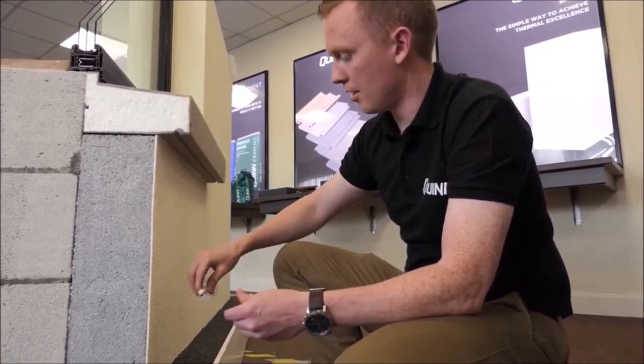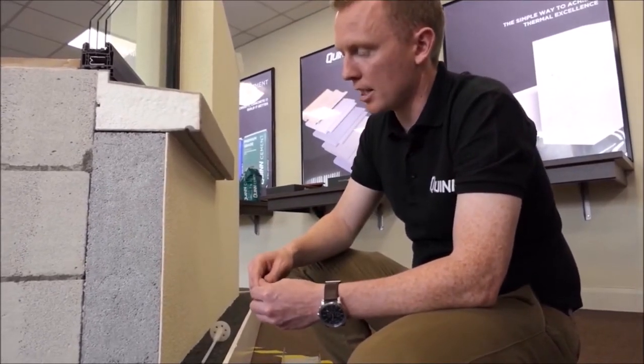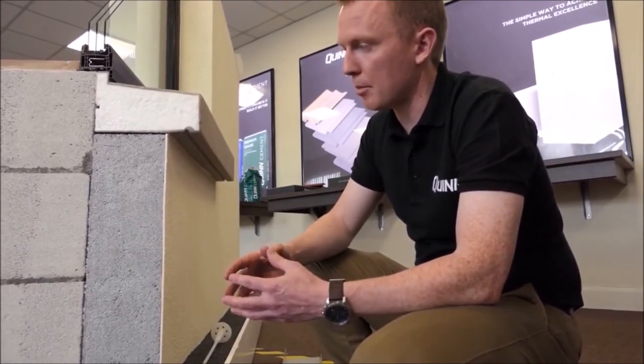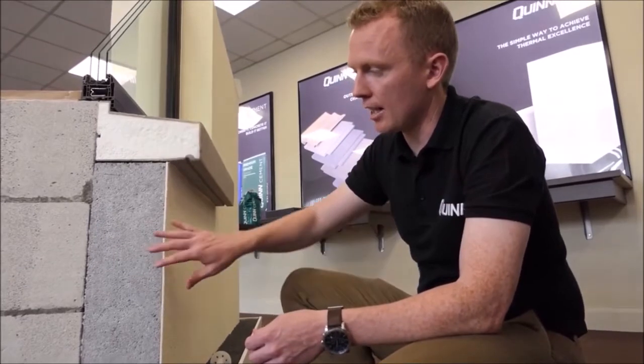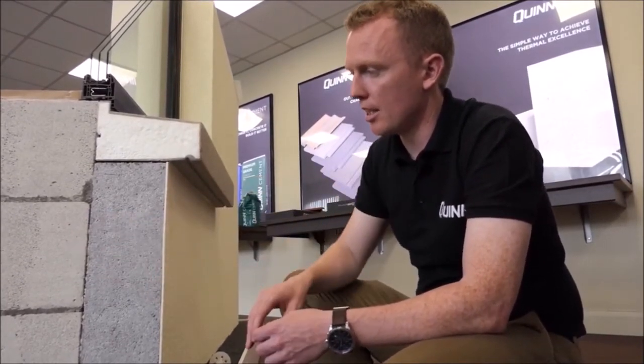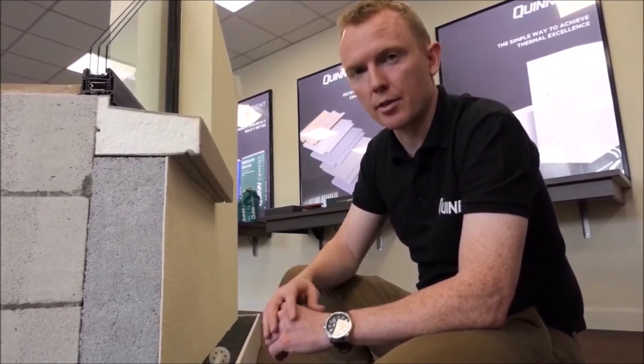Another option to fix the insulation is adhesive. Basically the adhesive comes in a bag, you mix it up with water and apply it to the back of the insulation, and then just put your insulation against the block and plumb it, and that will take a strong bond with the block, and in some cases no fixings are required.